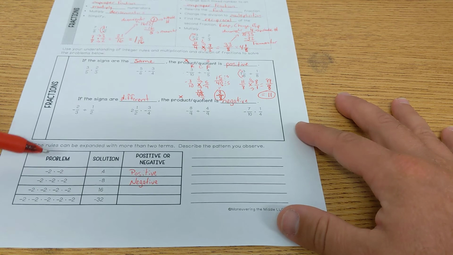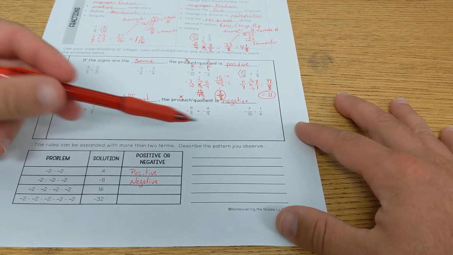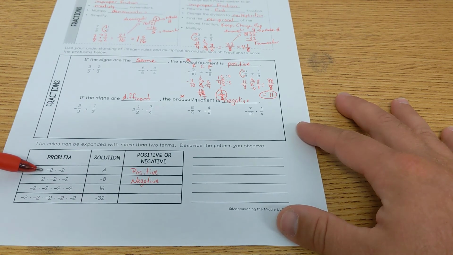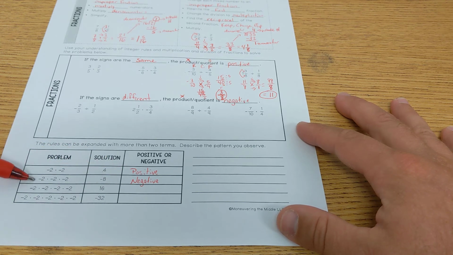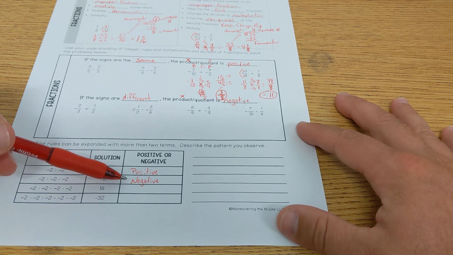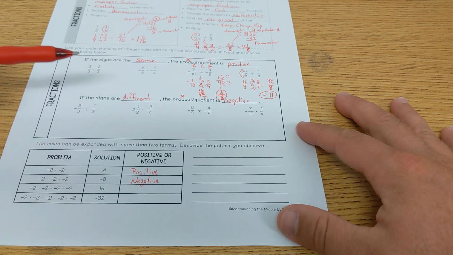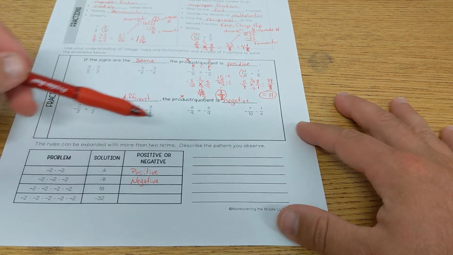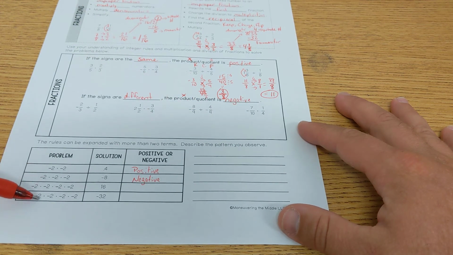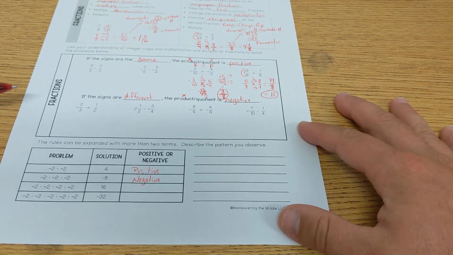Now, what can we see? It says describe the pattern you observe. We have 2. Our solution is what if they have the same sign? Positive. If we have 3 and they have the same sign, okay, what's our answer going to be? Negative. Okay? So, I want you to finish those next 2. Describe the pattern you observe. So I want you to look at these and see what kind of pattern that you think that you see, and I want you to write it right here.